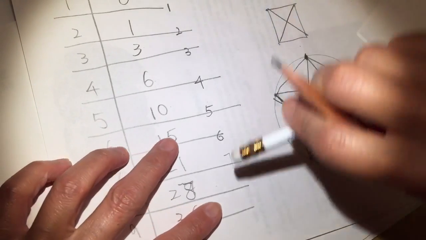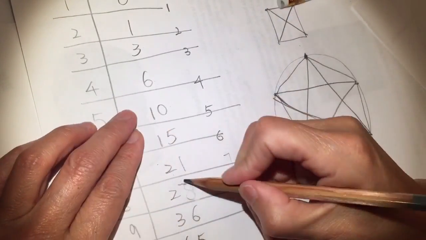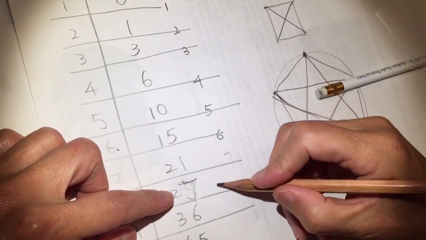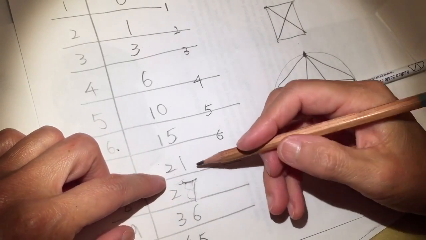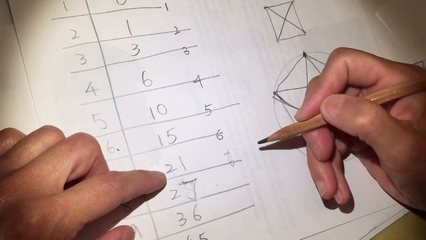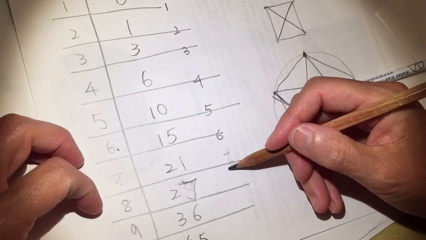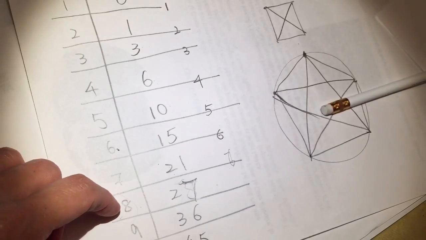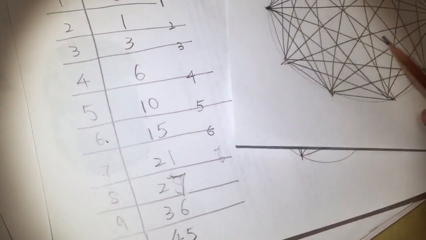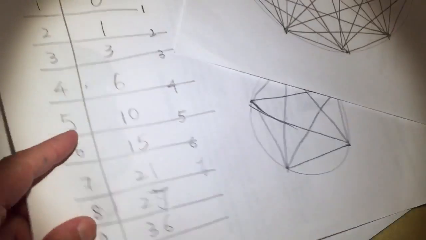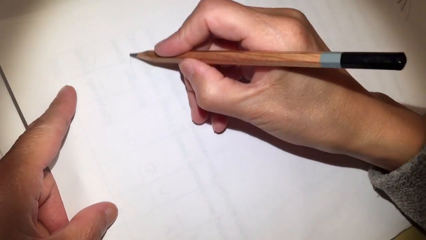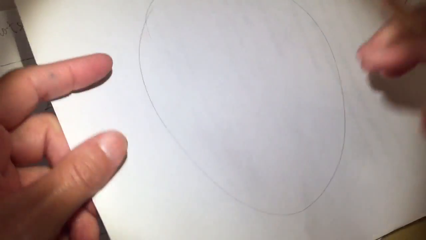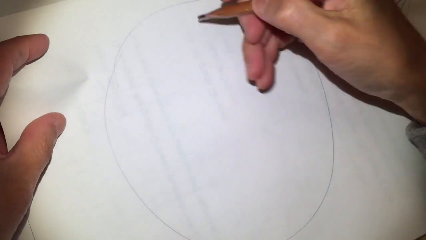But as I wrote it, 27 minus 21 is 6. Seems there is a problem. So it seems I need to redo the 8. I must have done something wrong, or I wrote it wrong. Let's do the eighth one.